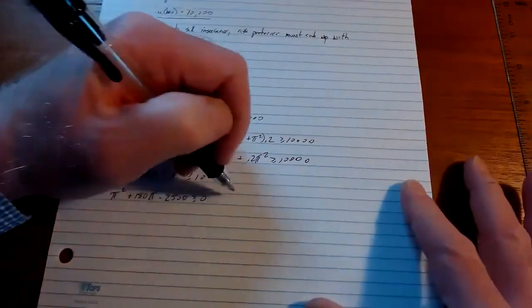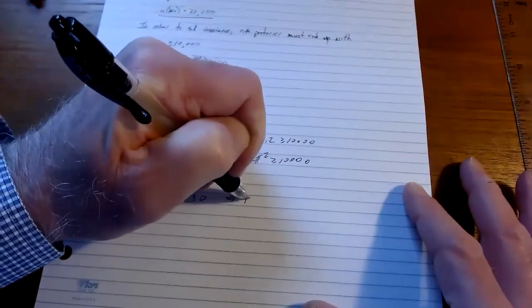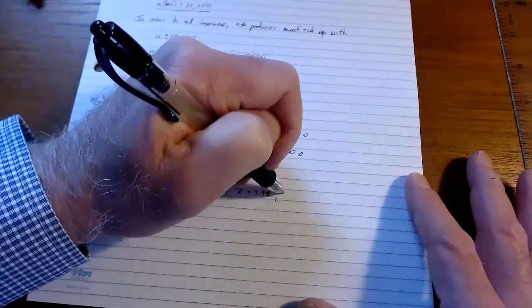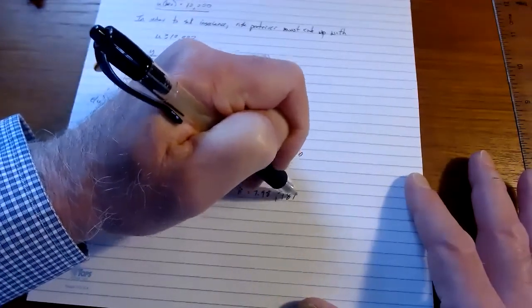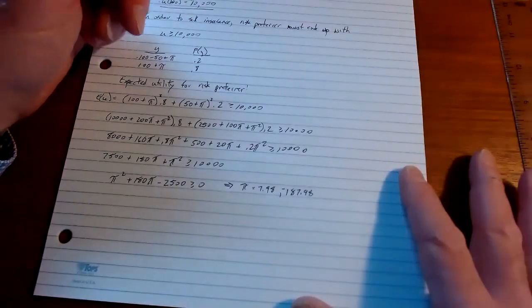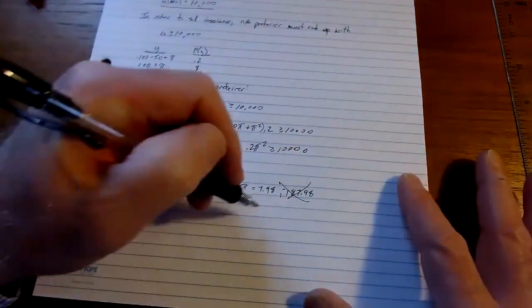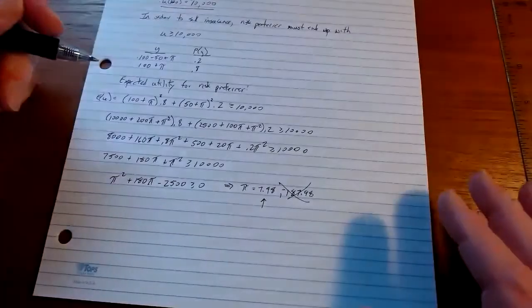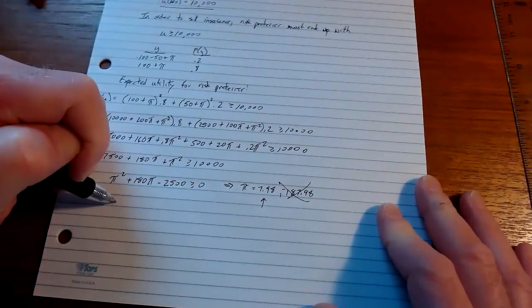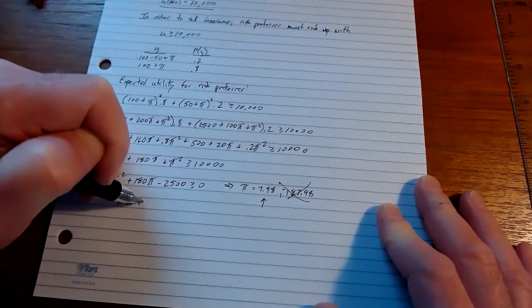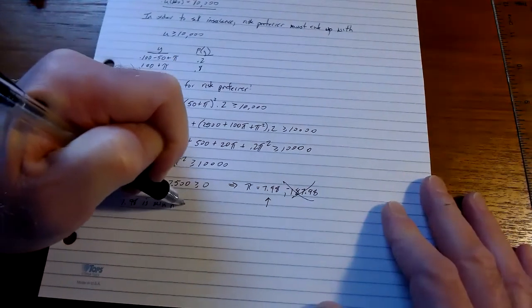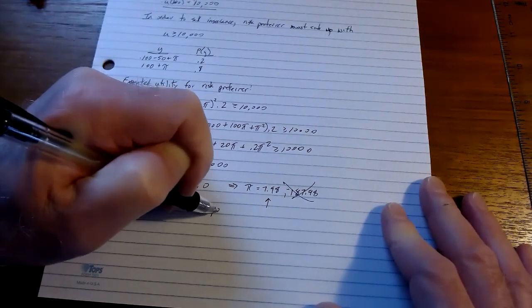When we do, we will find that pi has one of two values, either 7.98 or negative 187.98. A negative premium doesn't make any sense in our case, so we simply eliminate that and say this must be the minimum premium that is acceptable. So $7.98 is the minimum premium to sell the policy.